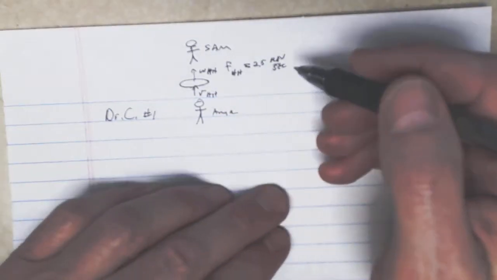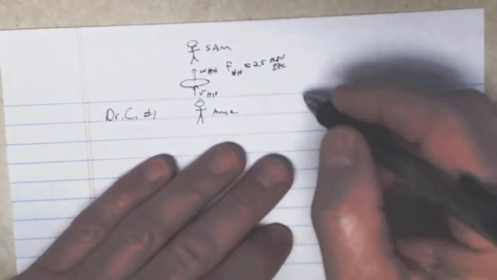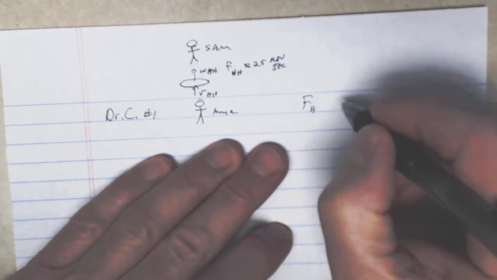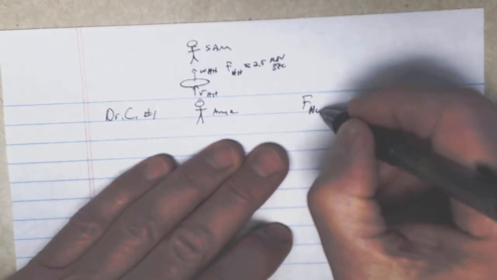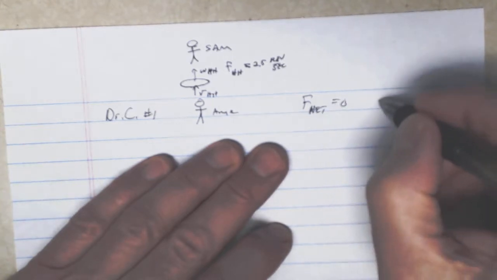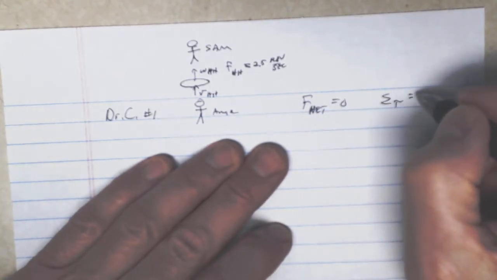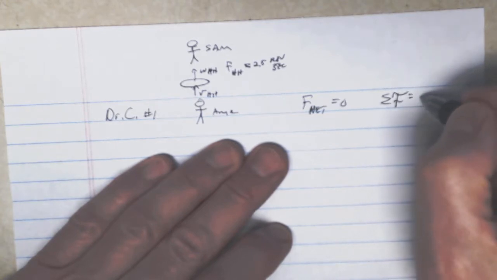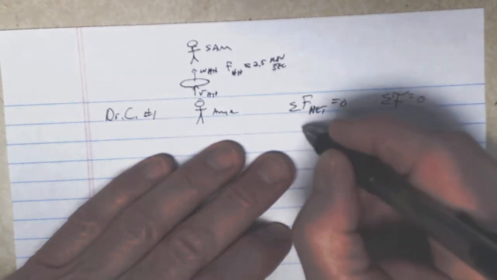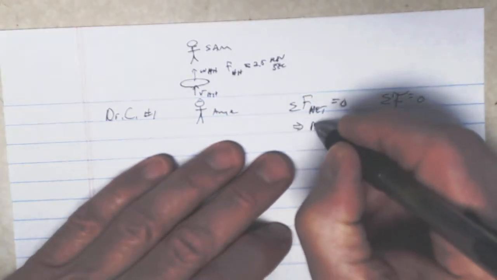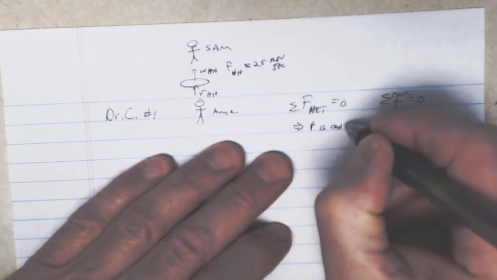Okay. Now, because they're in empty space, there's no net force acting between them. So the net force is 0, and there's no net torque acting on this system. And so when the net force is 0, you know translational momentum is conserved.